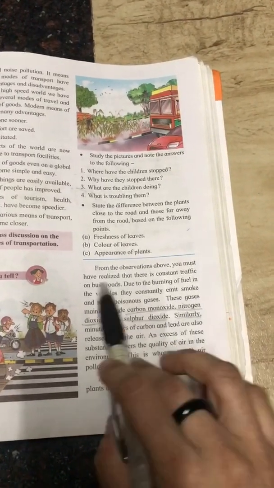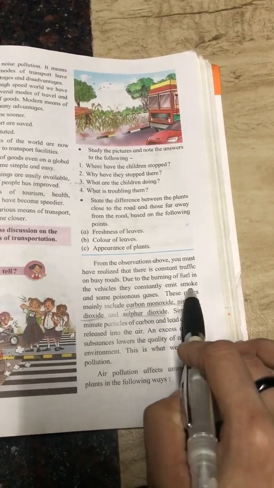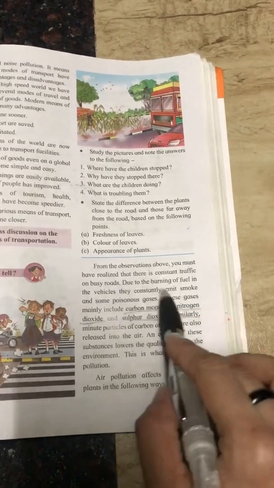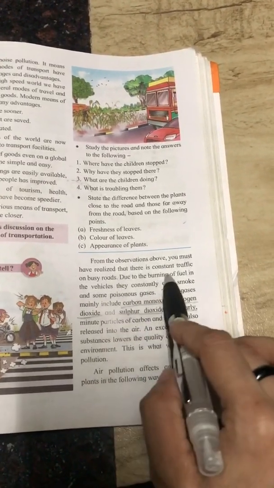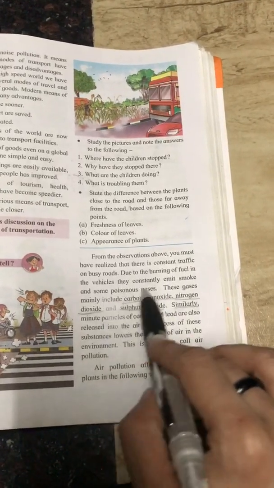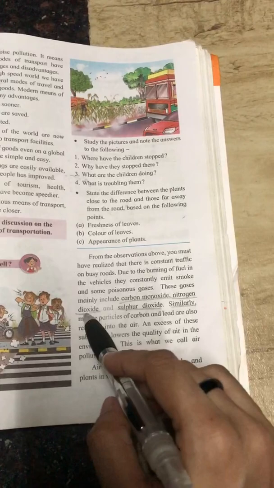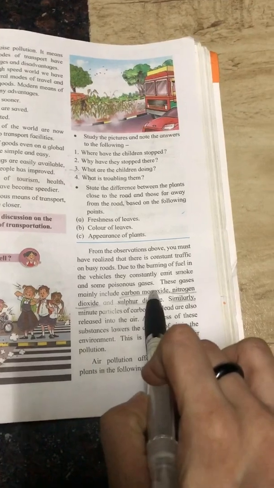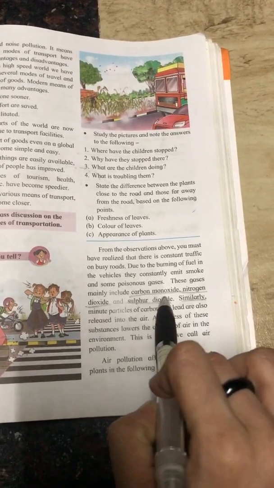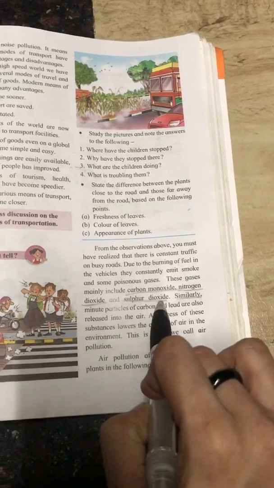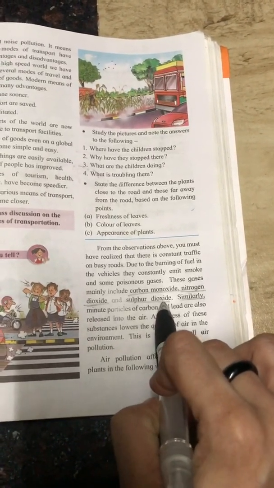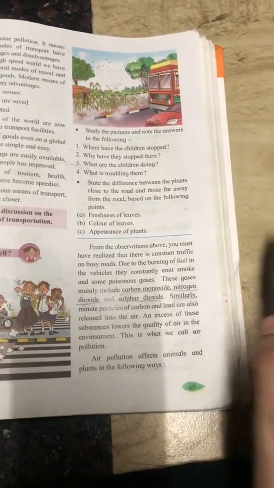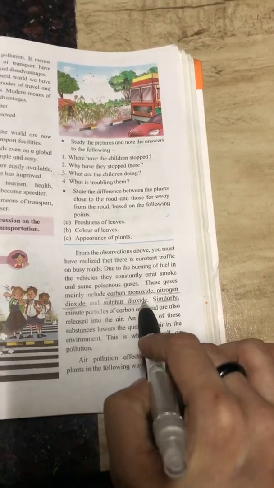Due to the burning of fuel in the vehicle, they constantly emit smoke. When the vehicles are running on the road, they are emitting smoke. The vehicle burns the fuel, and because of which smoke is being emitted from the vehicle, and some poisonous gases also. These gases mainly include carbon monoxide, nitrogen dioxide, and sulfur dioxide. The fuel which is burnt in the vehicle while they are moving on the road produces all this type of smoke, which are poisonous gases, students.